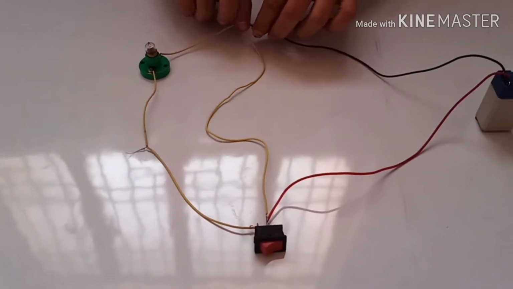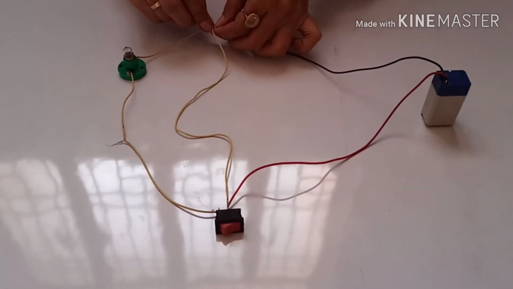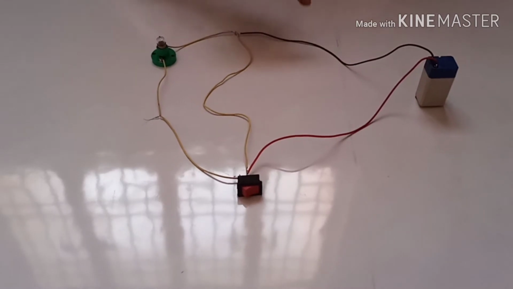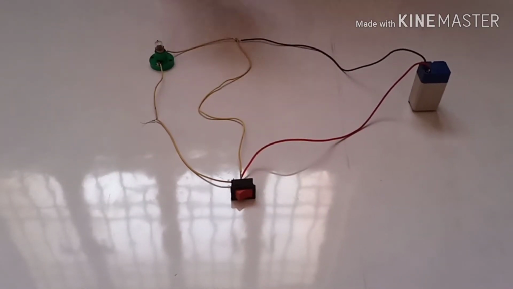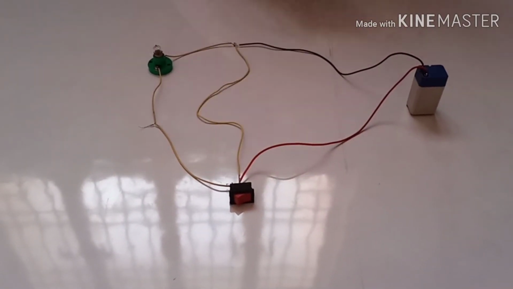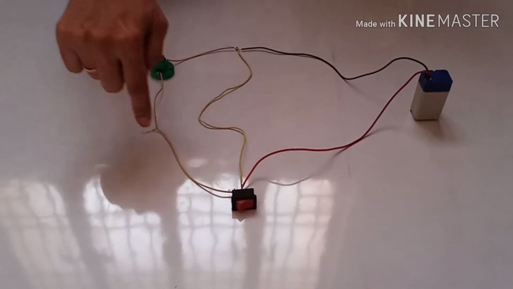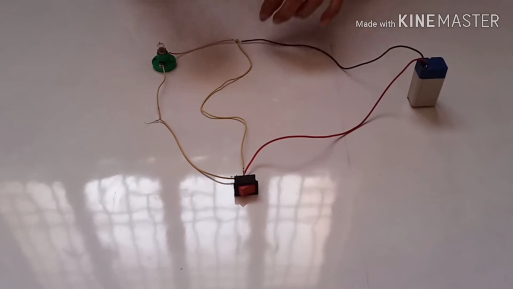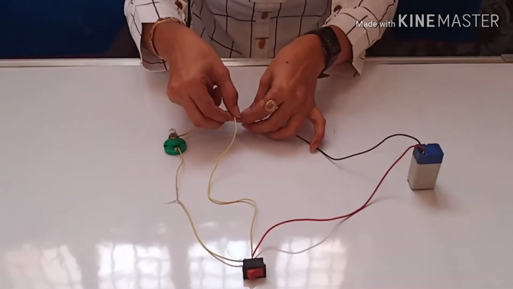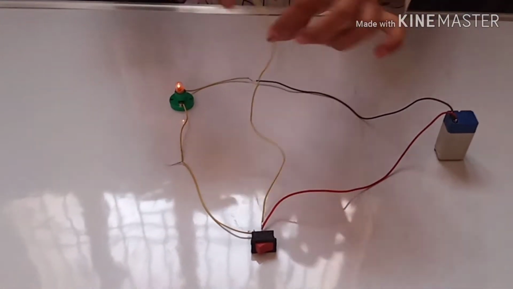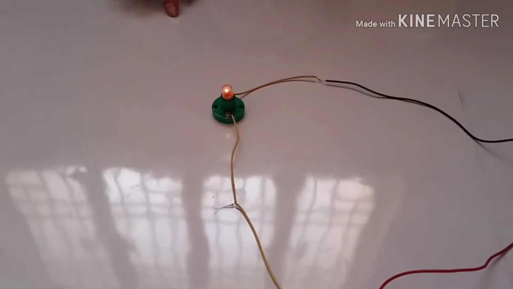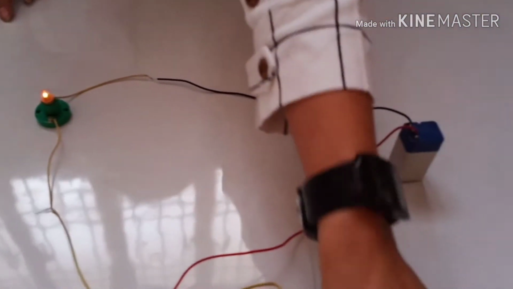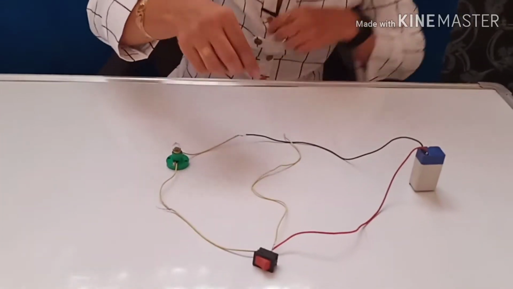That if this wire is connected to the bigger circuit, the circuit becomes smaller and the current starts to flow in this smaller circuit and it does not go through this route. That is why the bulb stopped glowing. And whenever I again detach this additional piece of wire, the bulb again starts to glow. So this is known as short circuit.